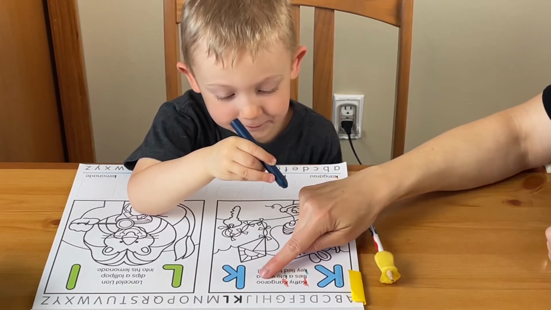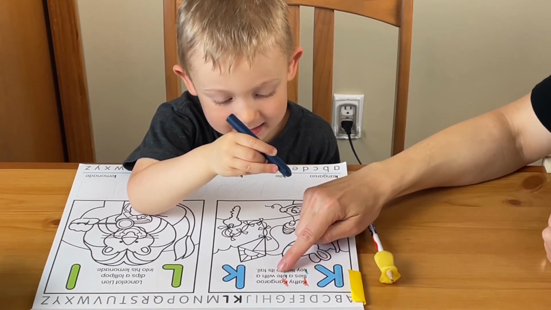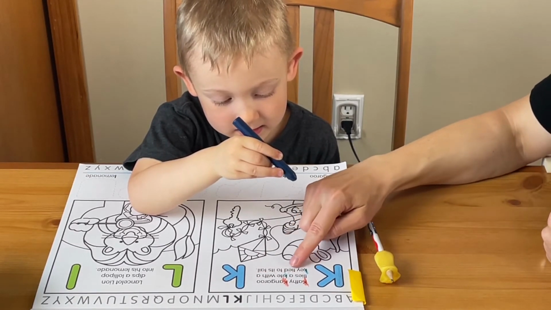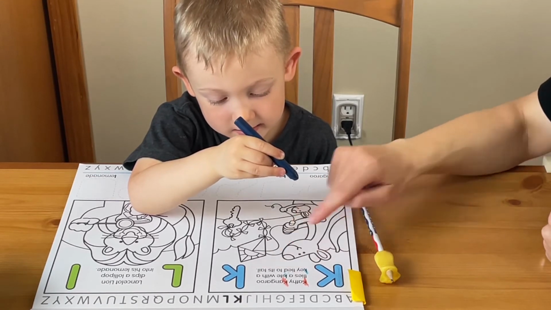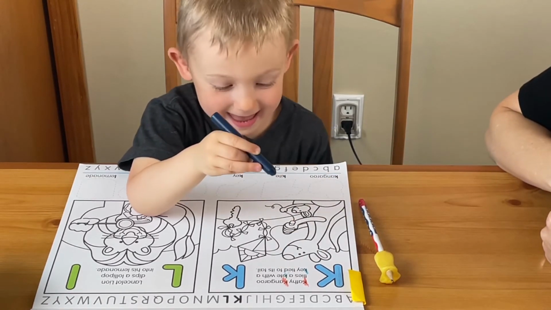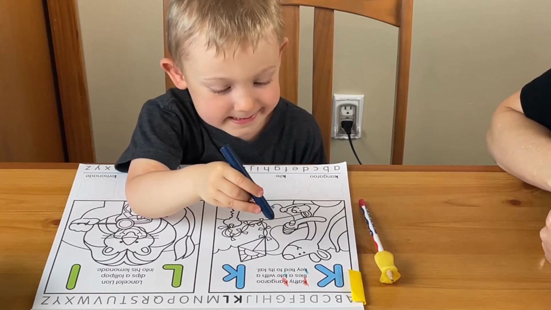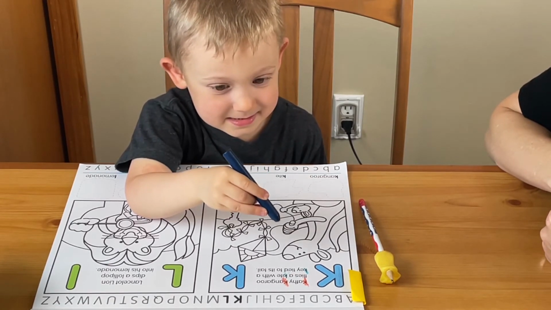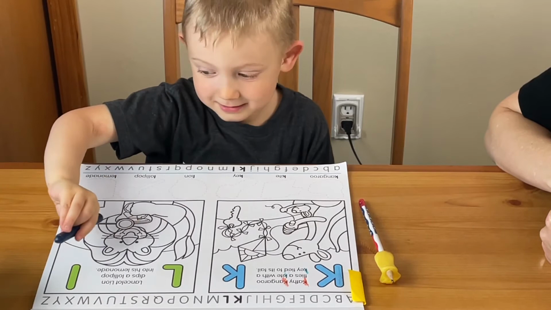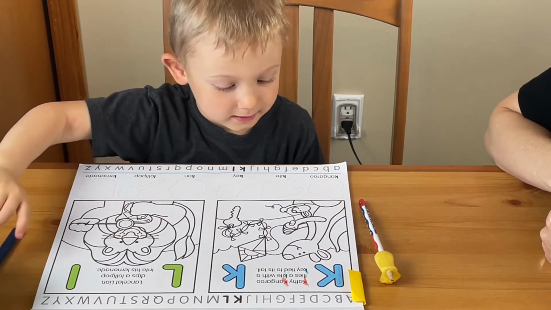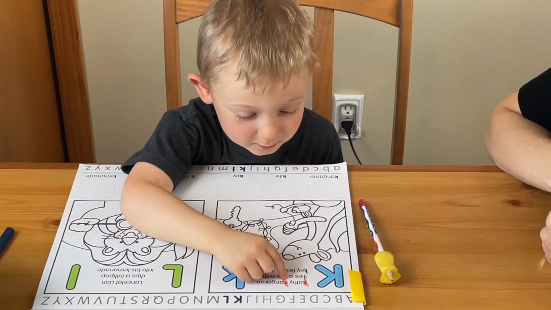Kathy Kangaroo flies a kite with a key tied to its tail. Do you think we got them all? Okay, let's count. How many little K's did you see? How many little K's are there? Two little.